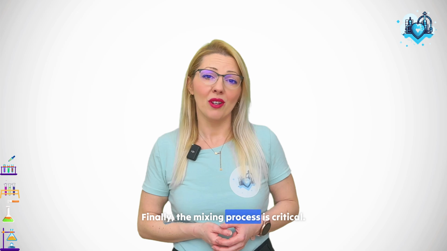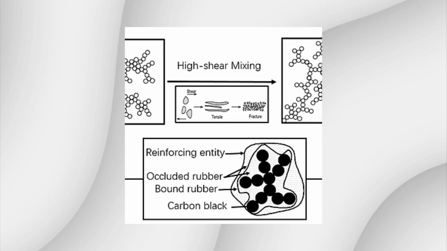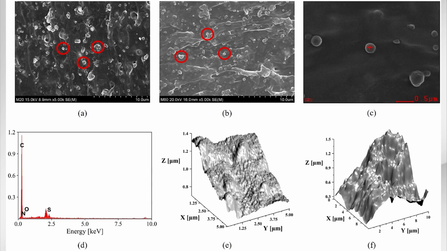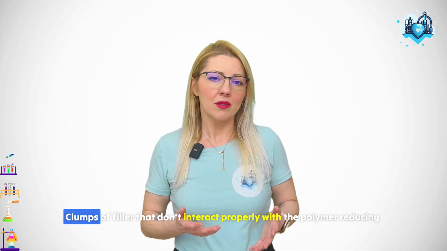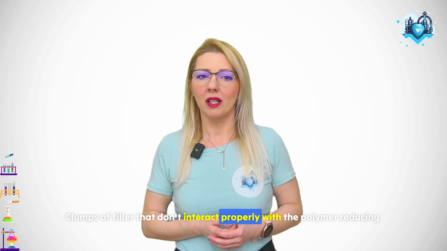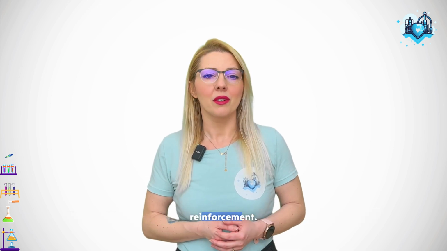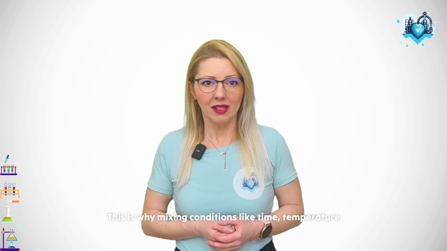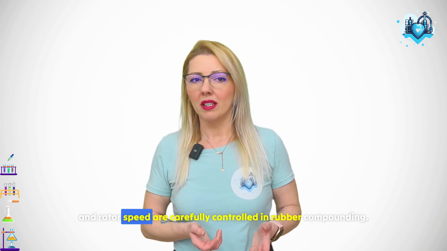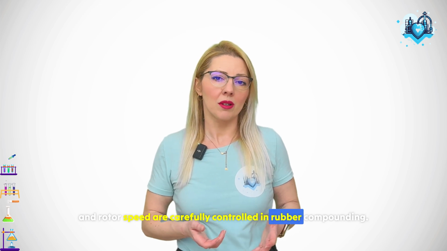Finally, the mixing process is critical. Proper dispersion of carbon black in the polymer matrix ensures maximum surface interaction and entanglement. If the carbon black particles aren't well dispersed, you will end up with agglomerates, clumps of filler that don't interact properly with the polymer, reducing reinforcement. This is why mixing conditions like time, temperature, and rotor speed are carefully controlled in rubber compounding.